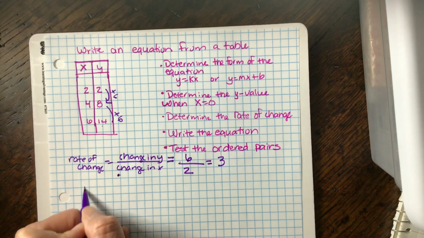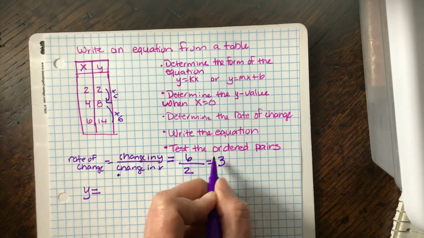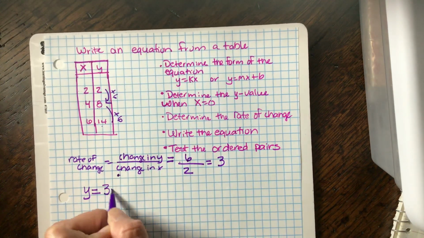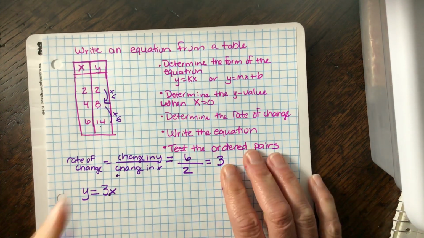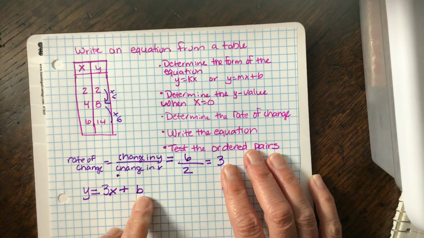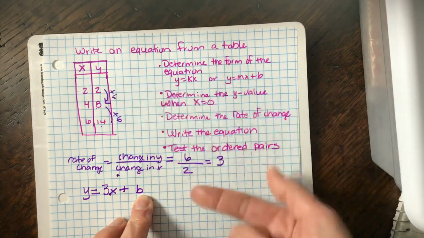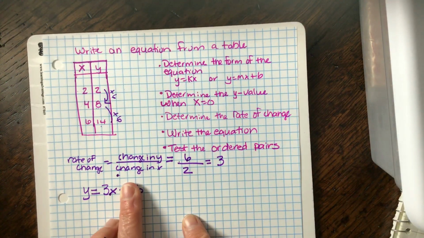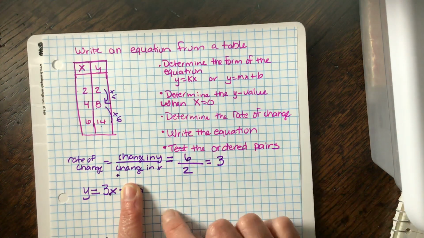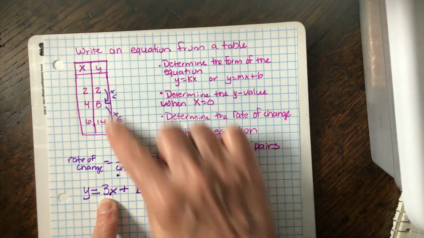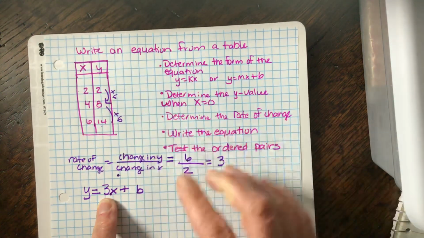Okay, so let's just look at the equation. If our rate of change is 3, we know that this part is true. We just don't know what b is. Is it 0 or is it another value? If it's 0, then we have a proportional relationship and it follows this, okay? I don't think it's going to be that just based on the information that we have here.